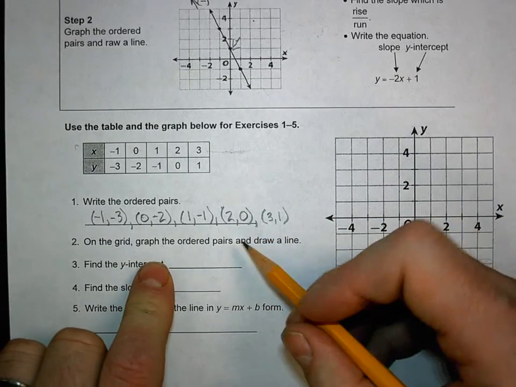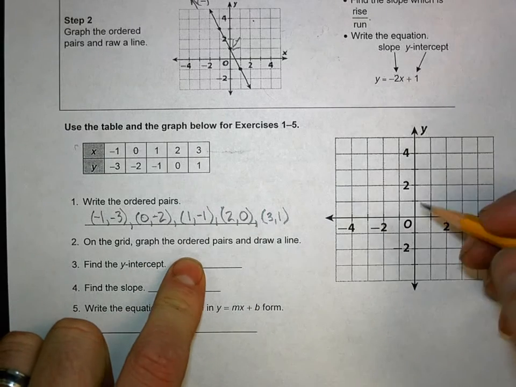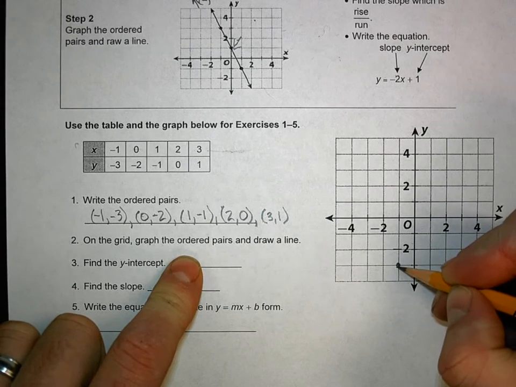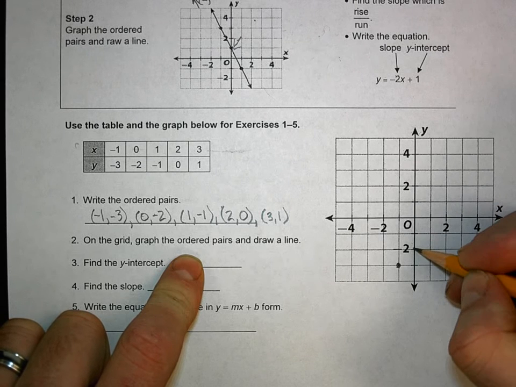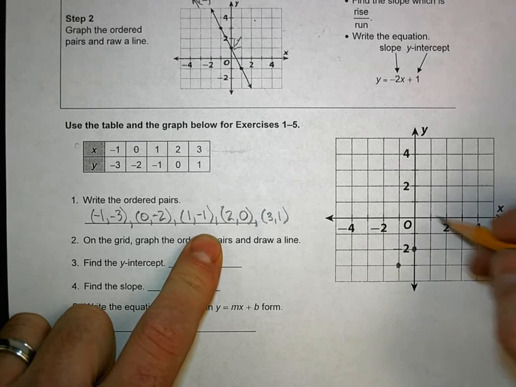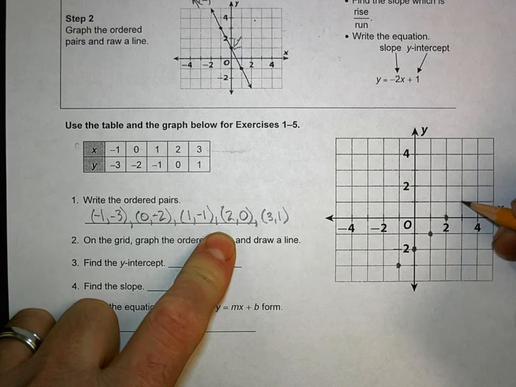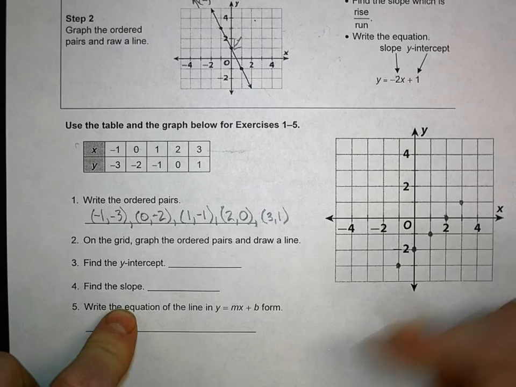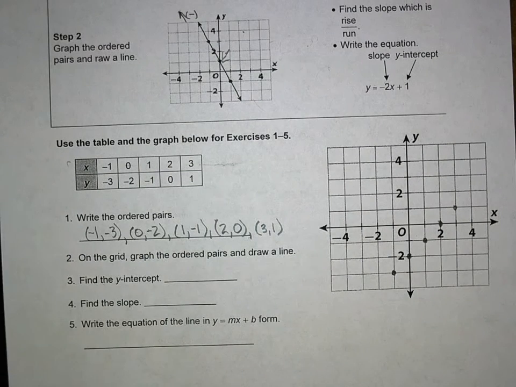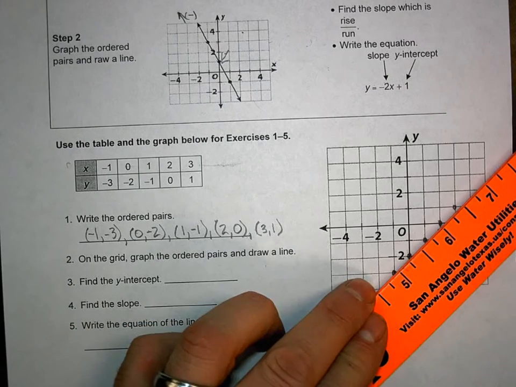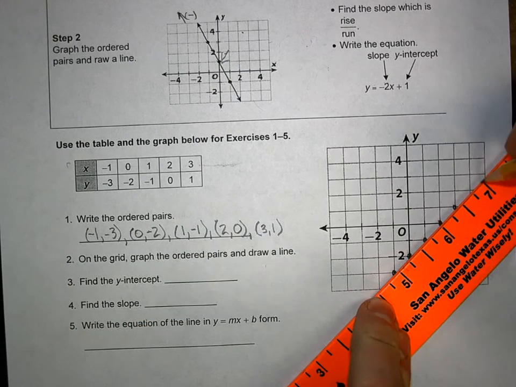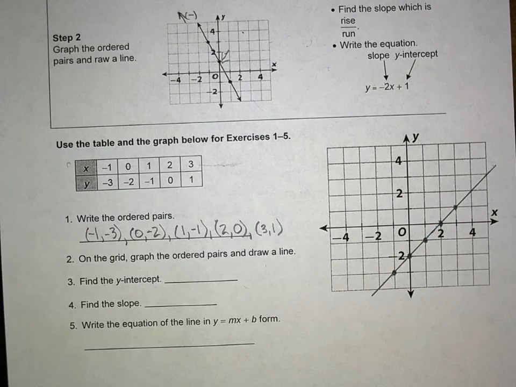Now, next step is on the grid, graph them. So we're going to put them over -1, -3, 0, -2. There's your y-intercept where it hits that y-axis. 1, -1, 2, 0, and 3, 1. Now, we're going to draw a line. Didn't get my ruler out, so let me get my handy dandy ruler out. I love lines. If you got dots on a chart, you should have lines, unless you can prove they don't belong there. When you're making lines, make sure they go all the way through the graph. Don't rip me off with little half lines. Good lines go all the way through.